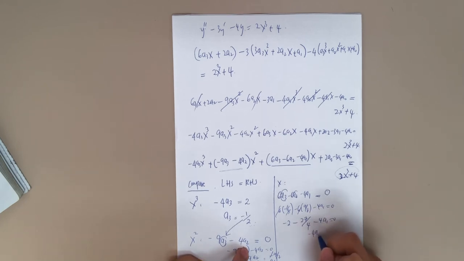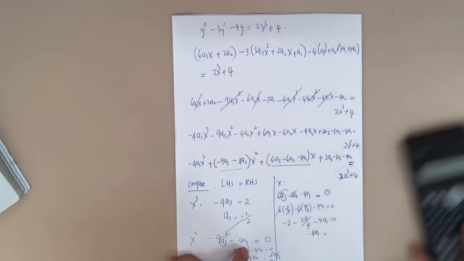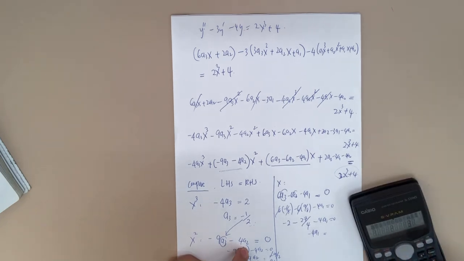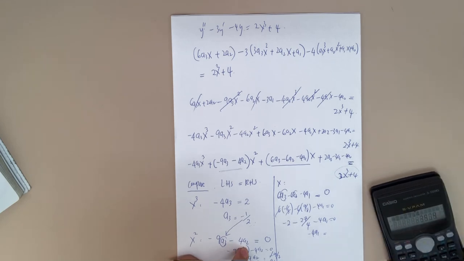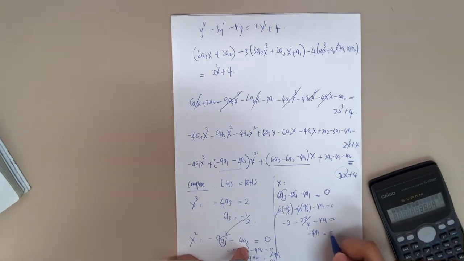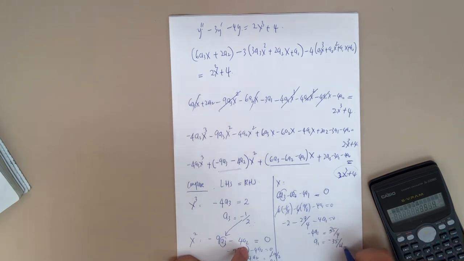So negative 4a1, you bring this to the right hand side. Negative 2 minus 27 over 4, so negative 35, and it is negative, so it means it's positive, 35 over 4. So a1 will be negative 35 over 16.